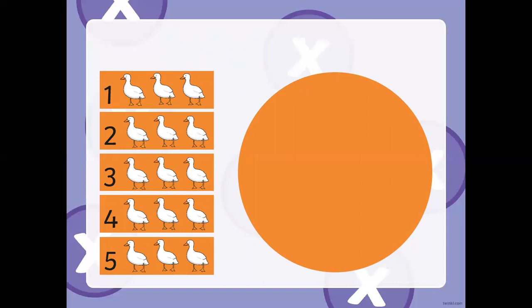Here we've got 1, 2, 3, 4, 5 groups. And in each group we've got 1, 2, 3. I want you to write your number sentence down. I want you to go through it step by step, and I want you to see if you can come up with the answer this time without counting them all together. How would you work that out?